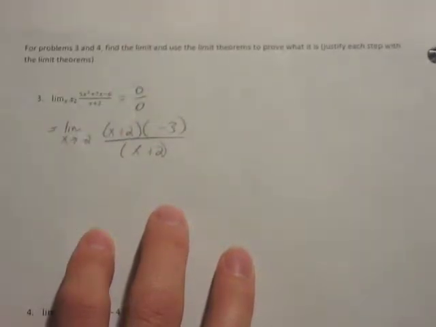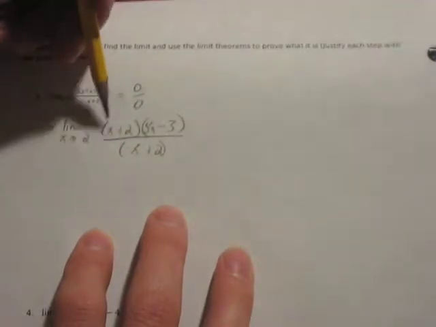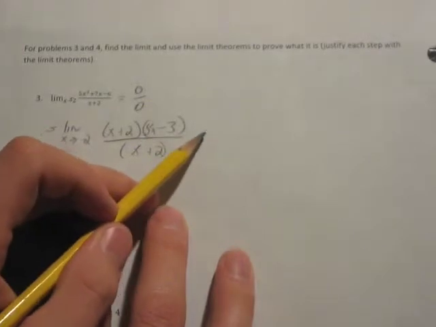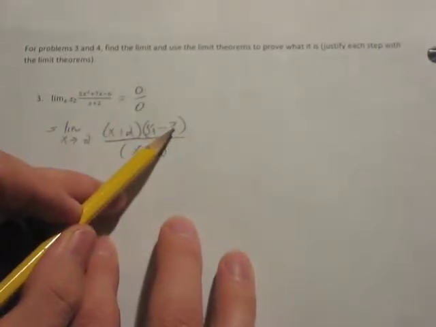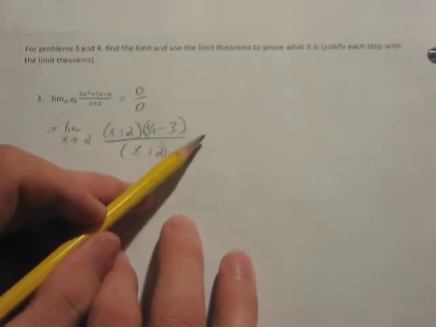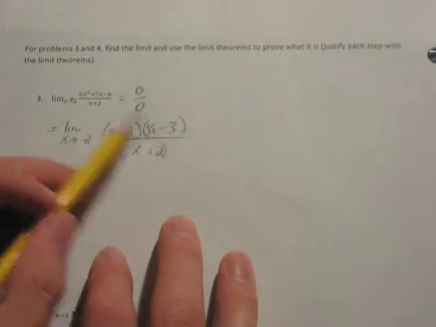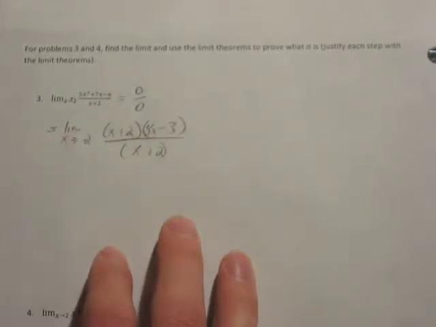And what do we multiply x by to get 5x squared? 5x. Okay, and then I'm going to FOIL this to make sure it works. x times 5x is 5x squared. x times negative 3 is negative 3x, and 2 times 5x is 10x. So the 10x and the negative 3x become the 7x. 2 times negative 3 is our negative 6, so that works.